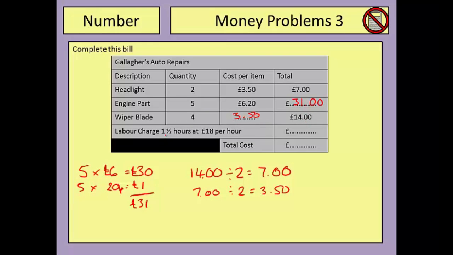Then there's a labour charge. Now people get confused about this one. The labour charge is 1.5 hours at £18 per hour. A common mistake is people will just see the £18 and write that in there. £18 represents how much it costs in every hour. So I've had 1.5 hours. The first hour cost me £18. Then I had half of an hour, which is going to be half the cost of an hour, which in this case is £9. So 18 plus 9 is £27. That's how much the labour cost was in total.